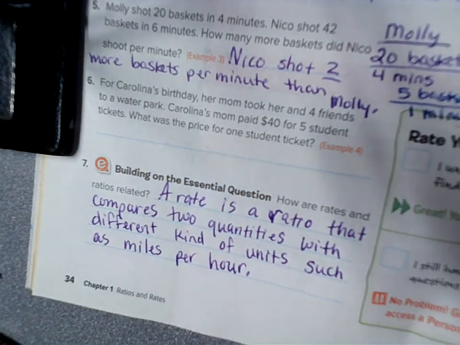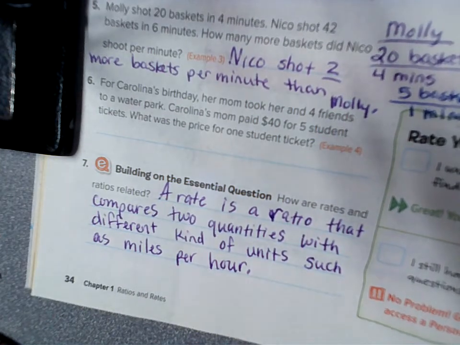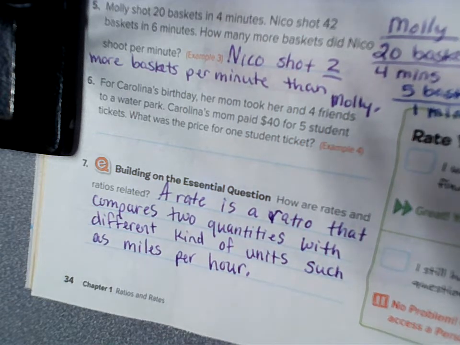How they are related is a rate is actually a ratio. It's just comparing 2 different quantities. A ratio comparing 2 different quantities, such as miles per hour.